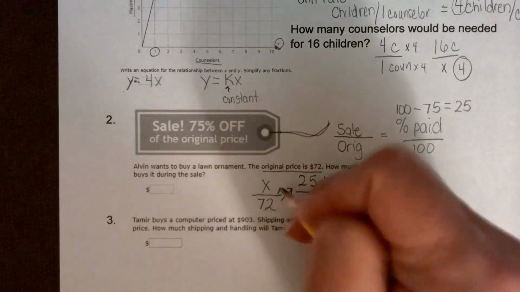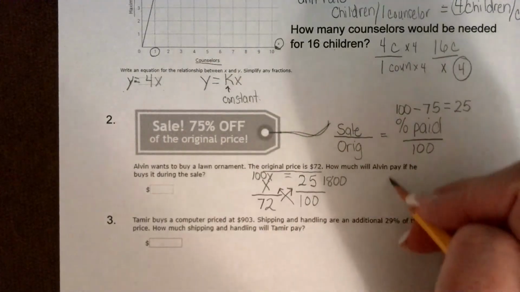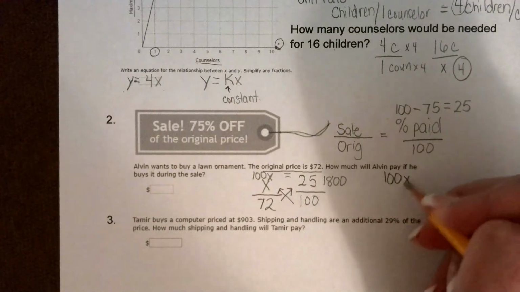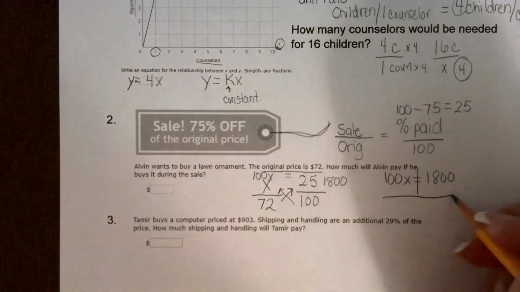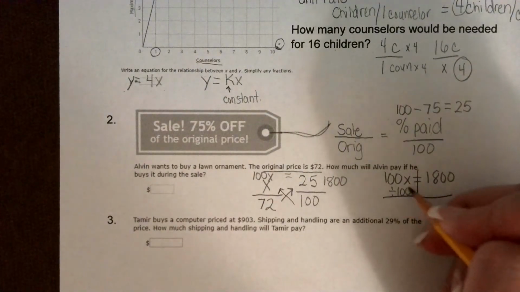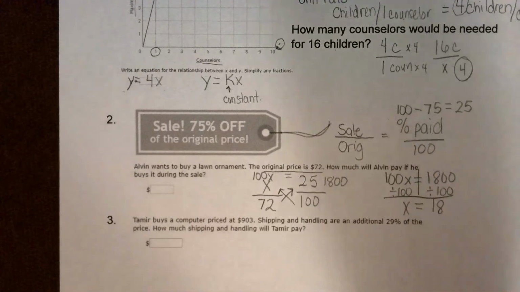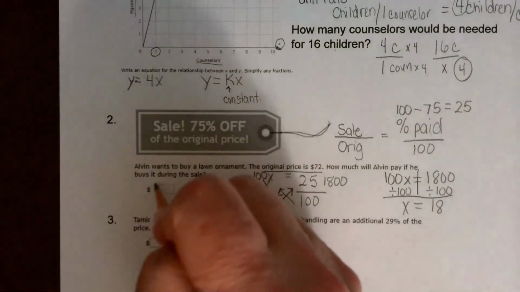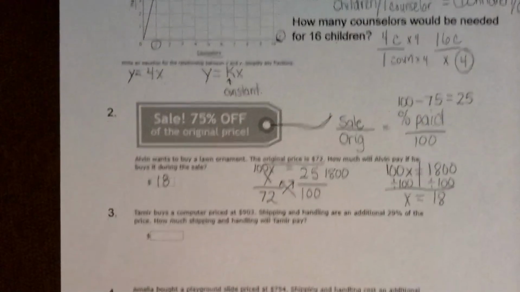And then I've got 100 times X, which is 100X. Those two things have to be equal, so I have to do 100 times some number to get 1,800. And you can divide by 100 if you're not sure what that is, but you should know that that's $18. So he is going to pay $18 if he gets 75% off.